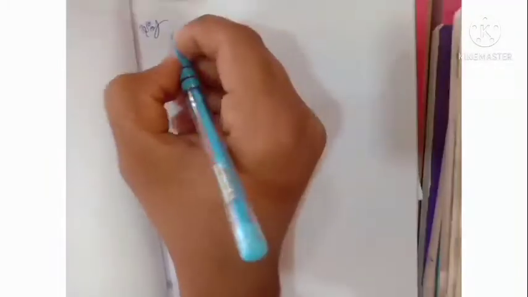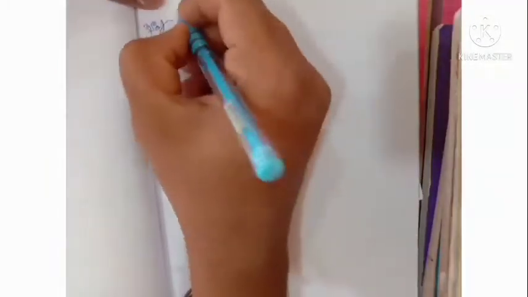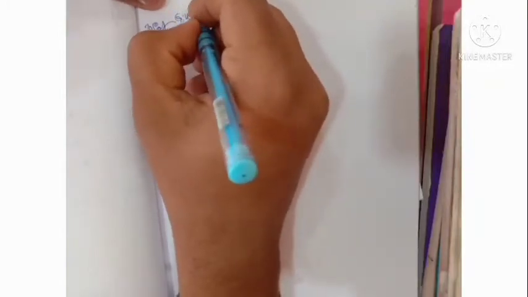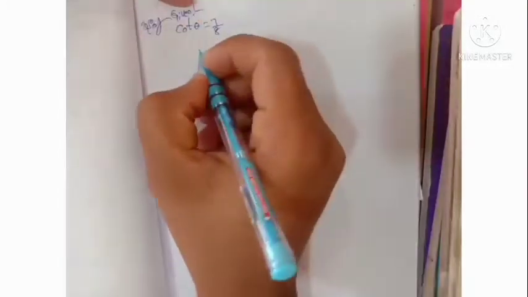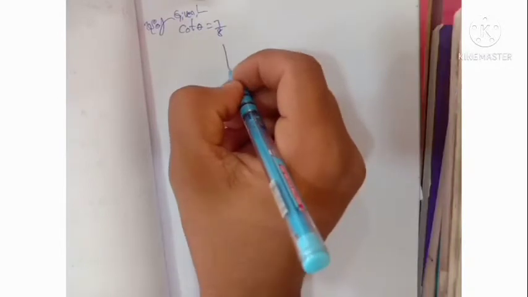Given cot theta is equal to 7 by 8. If you write "given", I'm telling you many times, you will get half a mark. See, cot theta is equal to 7 by 8.